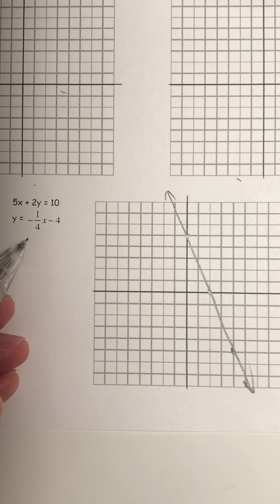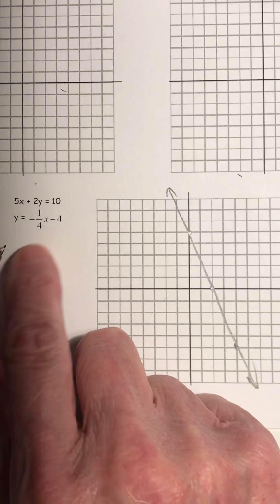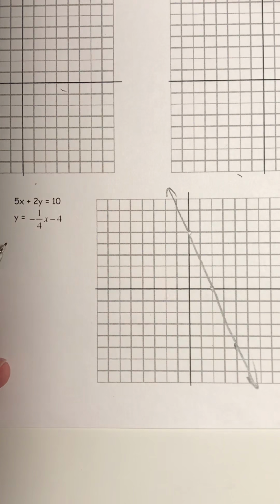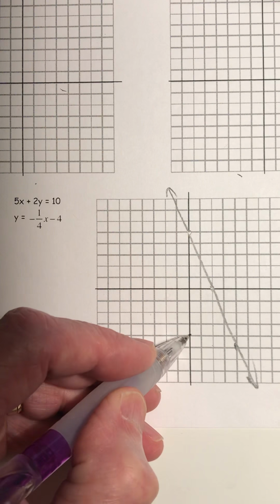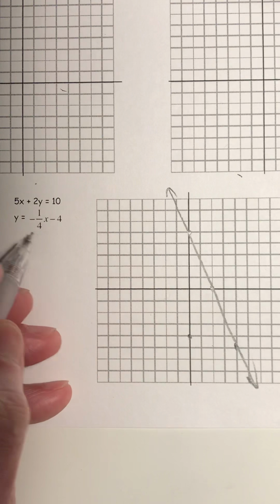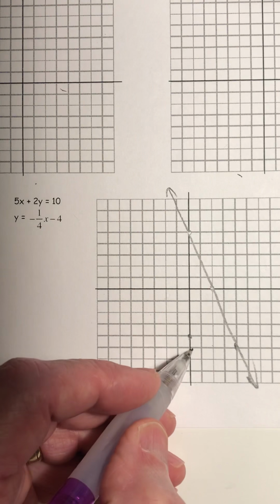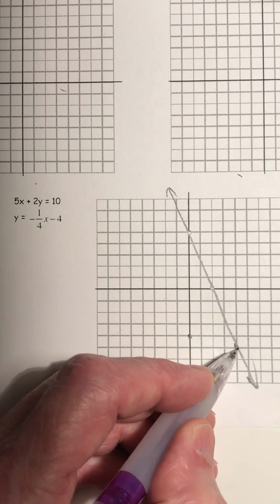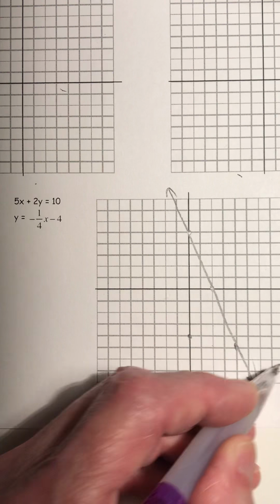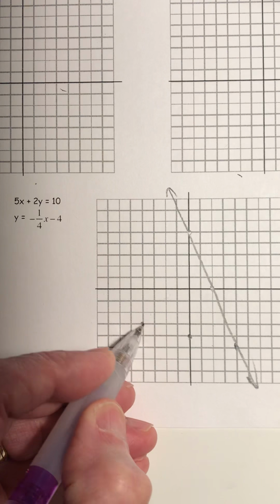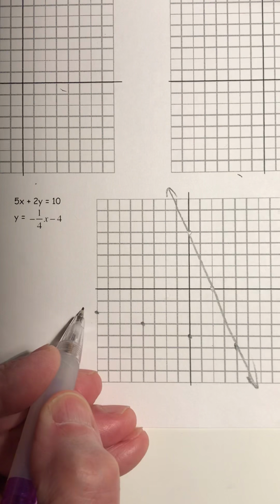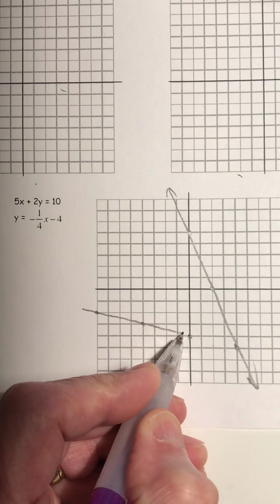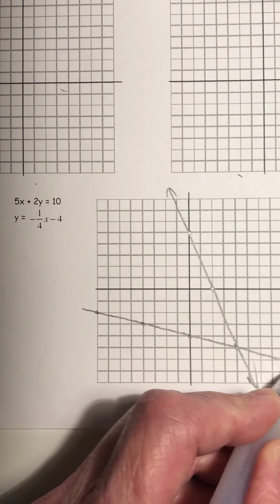The second equation is in the convenient slope-intercept form. We'll start at the y-intercept of minus 4. And the slope is negative 1 over 4. So I go down 1 over 4, down 1 over 4, or up 1 and to the left 4. There's the graph for the second equation.